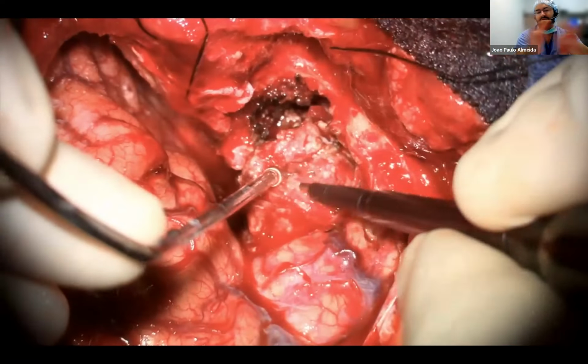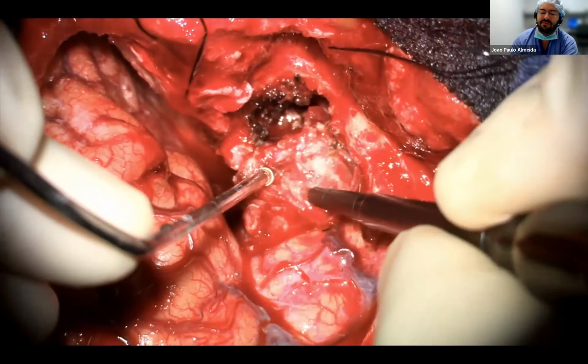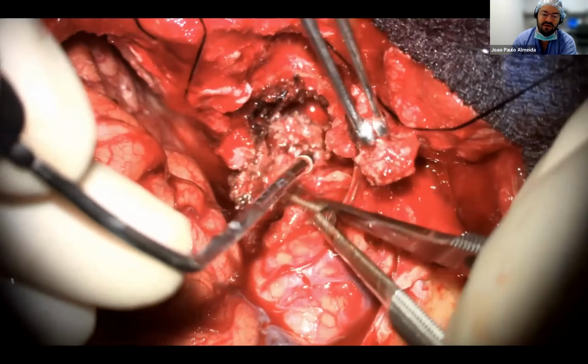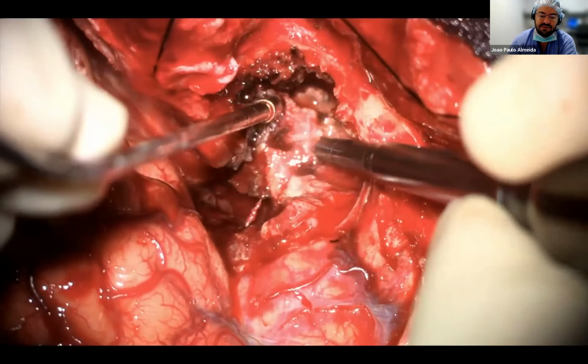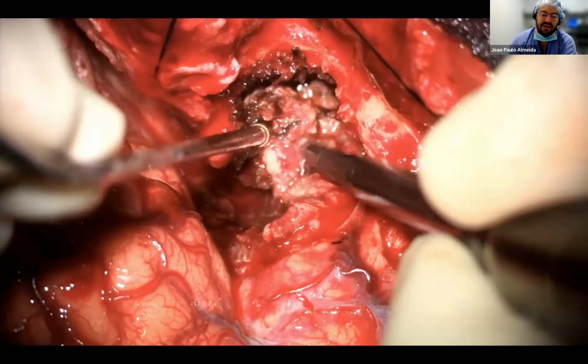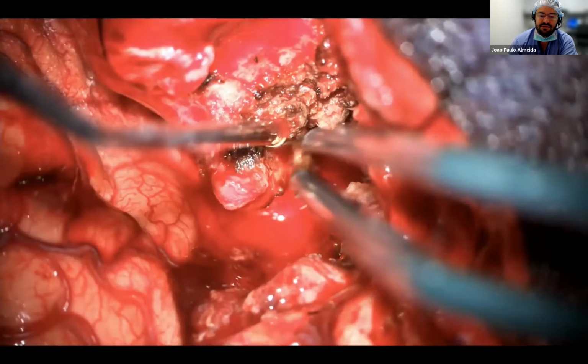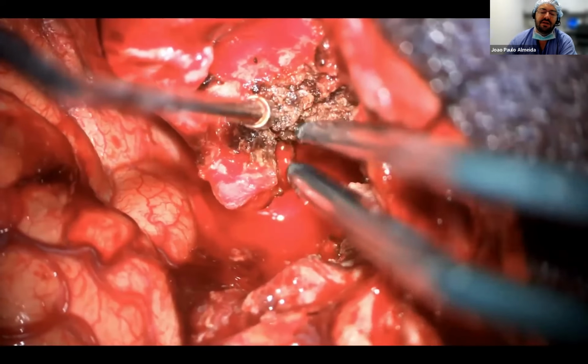And we're gonna be kind of like fishing that tumor out from the bottom. As we bring this tumor to the surface, we debulk more and more. So the usual classic steps in meningioma surgery. And then this tumor is, you see, it's vascularized already. You already kind of like killed most of the supply in that aspect.